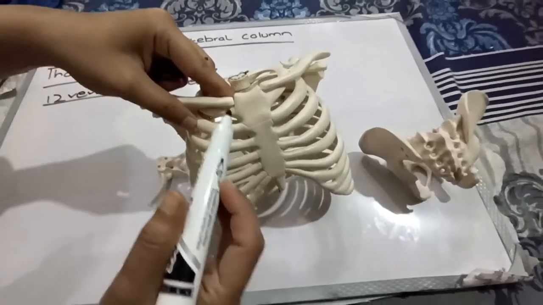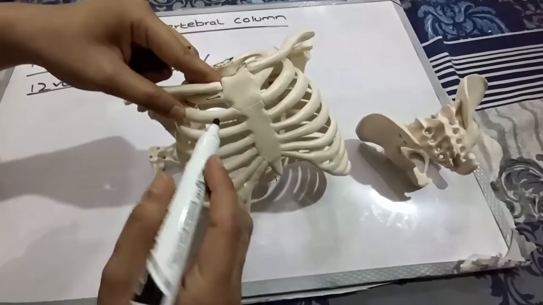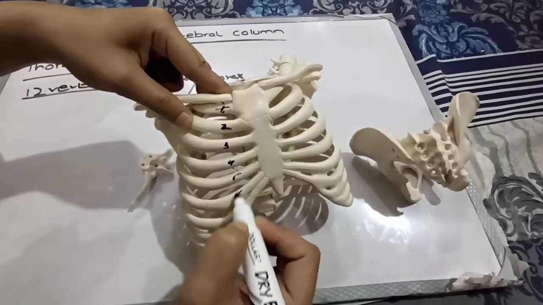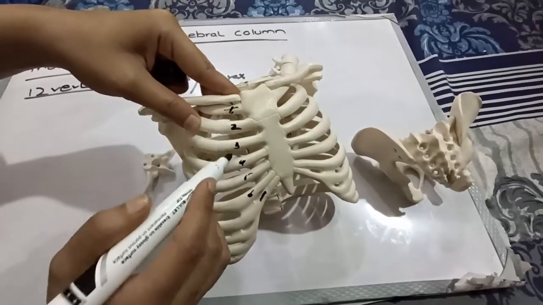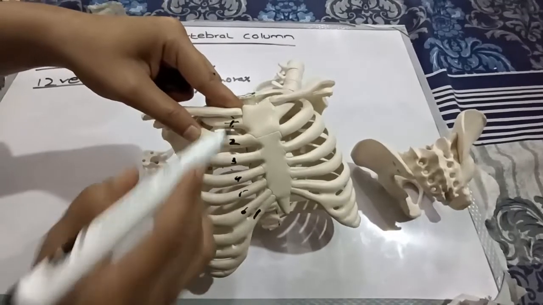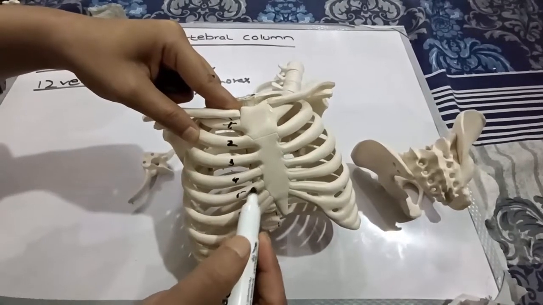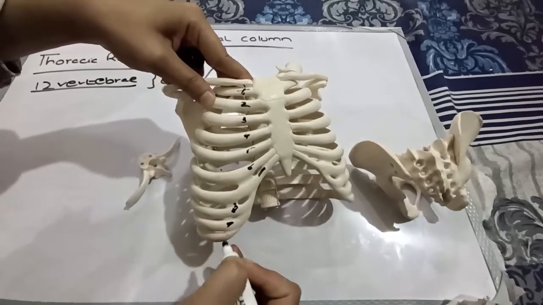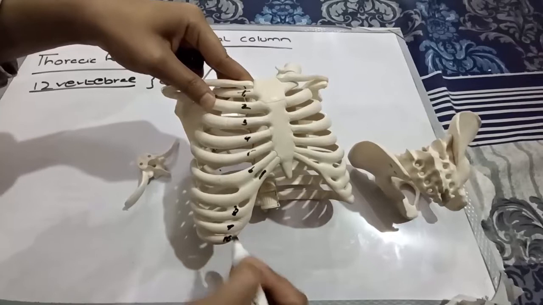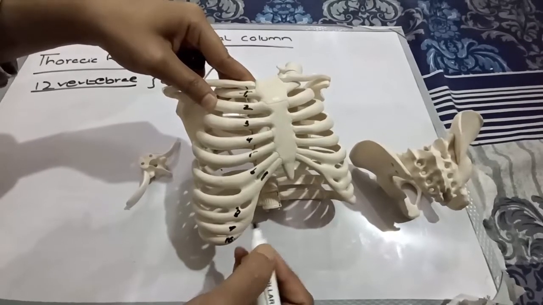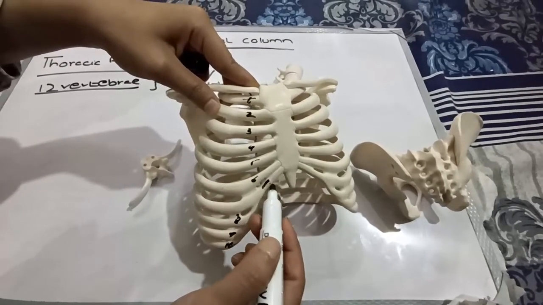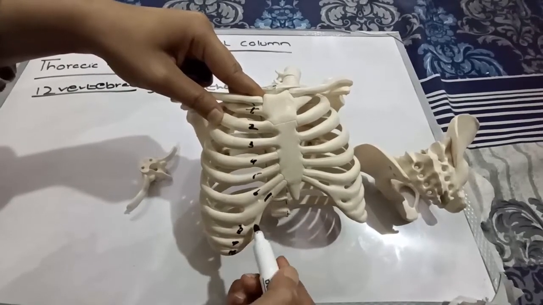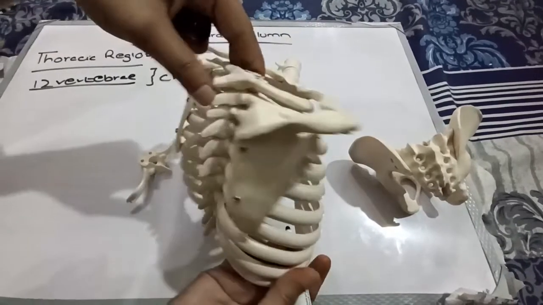The first 7 pairs of ribs, 1, 2, 3, 4, 5, 6 and 7, are called true ribs because they are directly attached to the sternum by means of cartilage. Whereas 8, 9 and 10 are called false ribs because they are not directly attached to the sternum. They are attached to the sternum by means of the cartilage of the rib above.